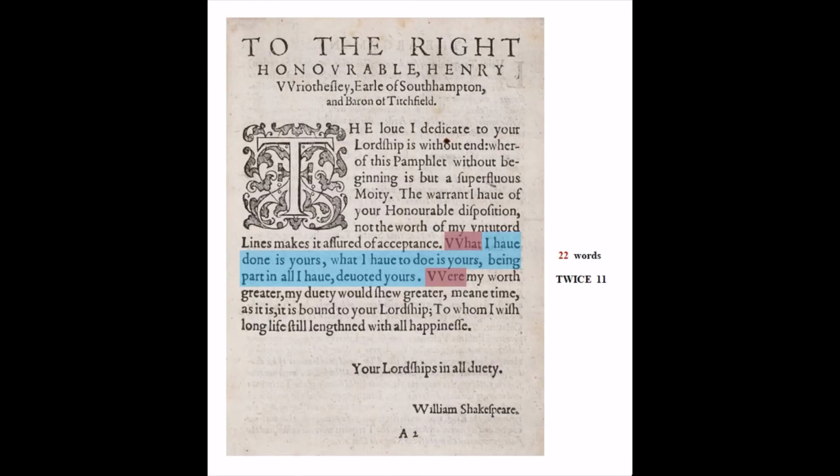Now looking at the dedication from The Rape of Lucrece, published in 1594, where he says, "What I have done is yours, what I have to do is yours, being part and all I have, devoted yours." First, I want to point out that "what" and "were" begin with 2 V's. Counting the number of words beginning with "what" and ending with "were," there are 22, or twice 11 words.